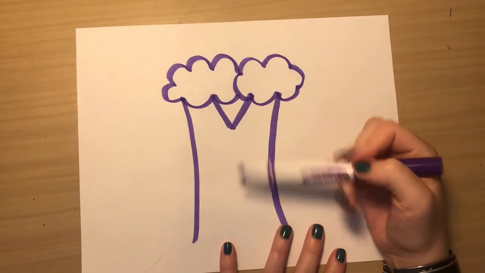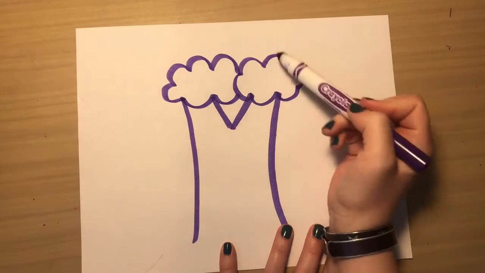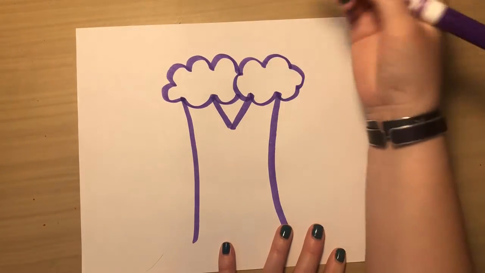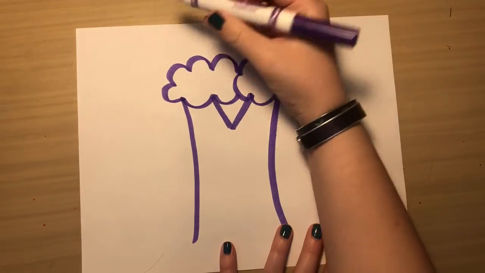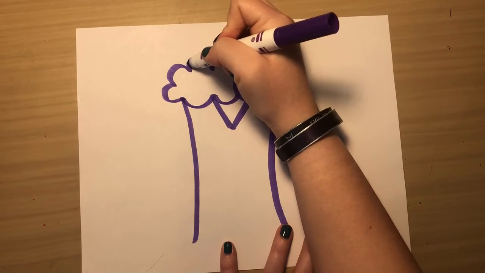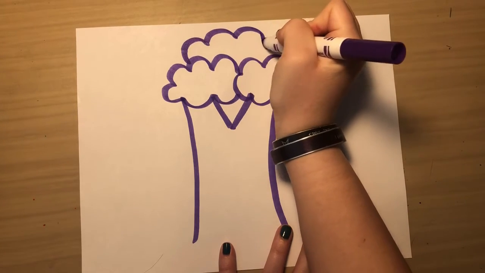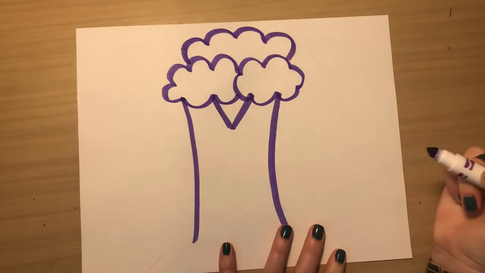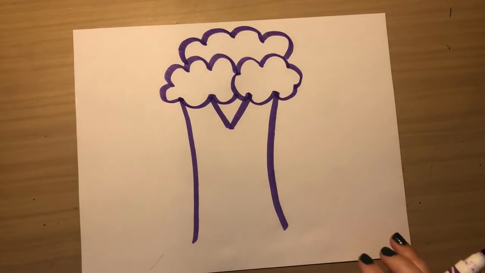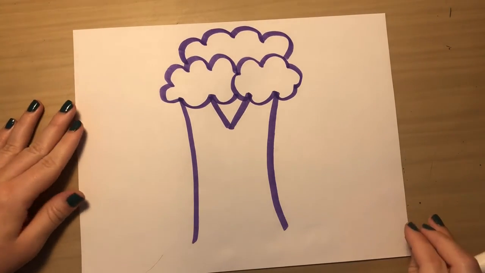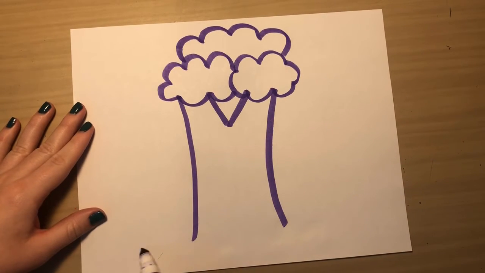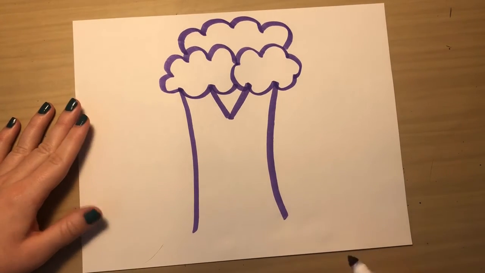All right, right now my tree looks very short. He needs some more leaves up here at the top. So I'm going to draw another part of a cloud shape with my bumpy lines like this. Boing, boing, boing, boing, and just let it come back down and touch my leaves. Now to finish off my tree, I need to close up the bottom here. I need my tree sitting somewhere.